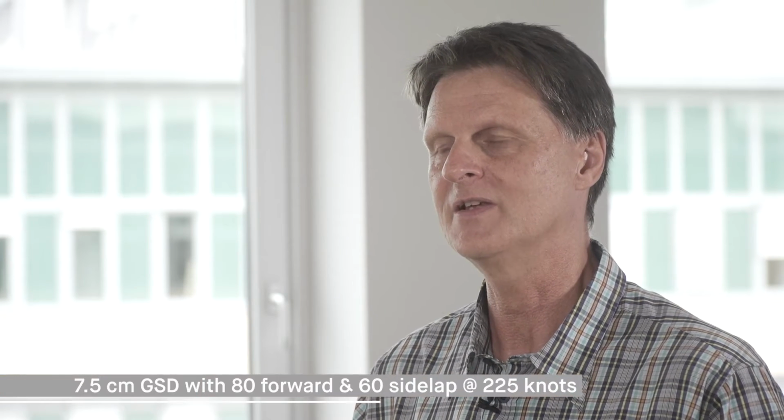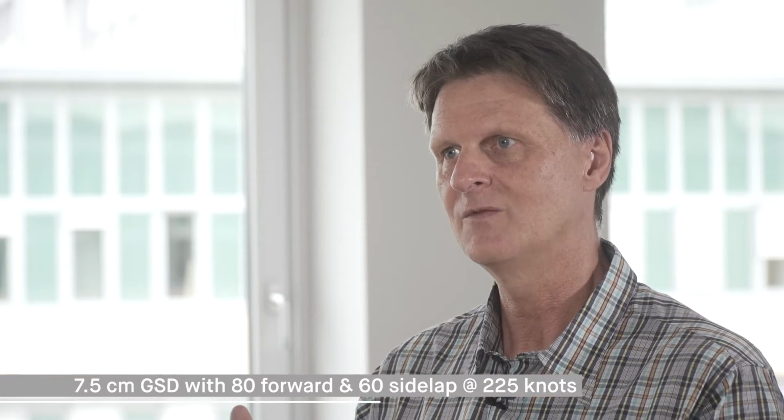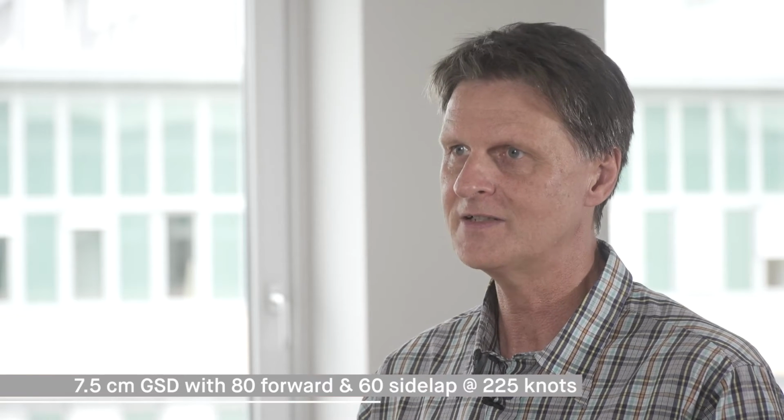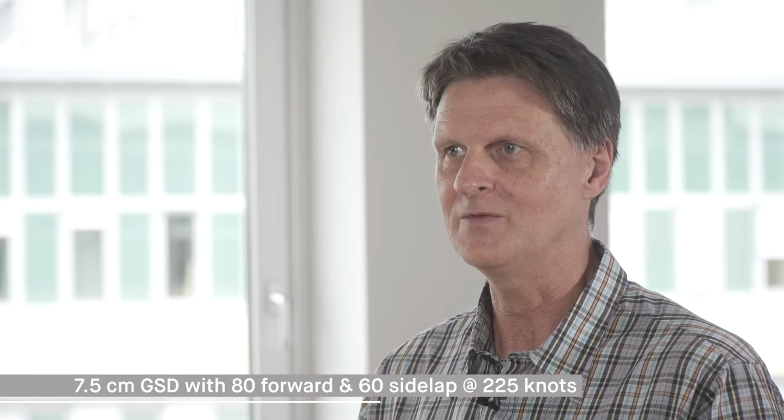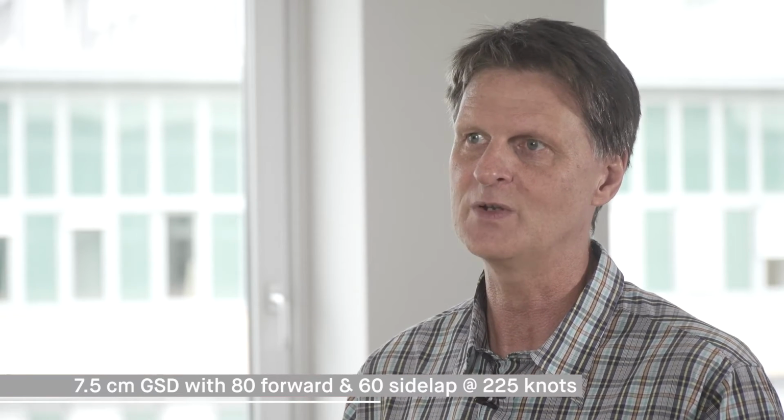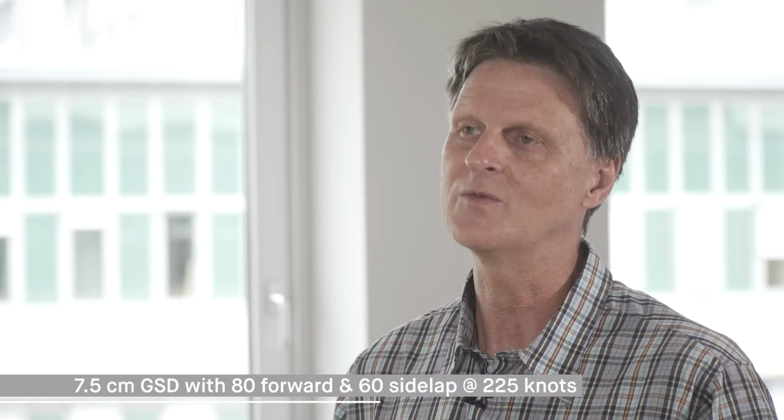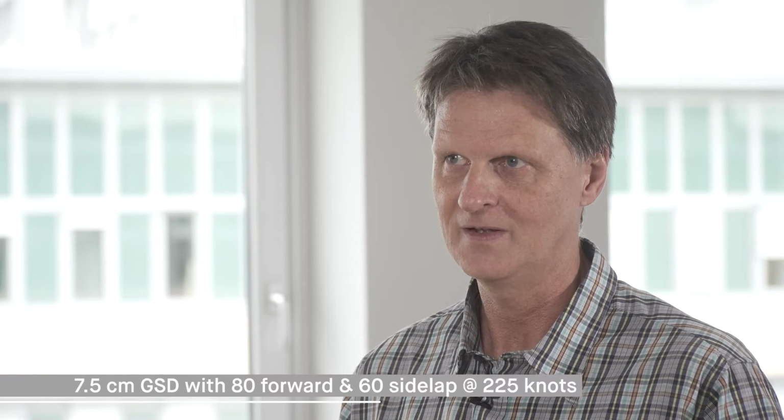Or another example, and that's how we currently operate the camera for our own VDP flying. We fly 7.5 centimeter ground sample distance with the standard 80-60 pattern, and we are currently doing this with the Osprey 4.1 at 225 knots. That is almost double the flight speed of what was possible with previous cameras.